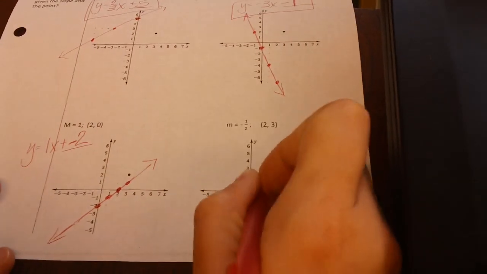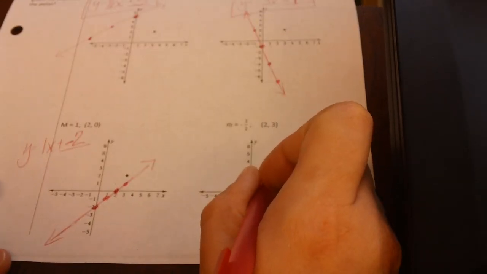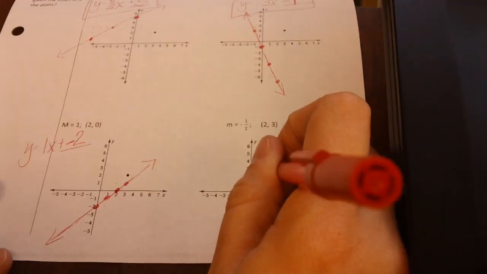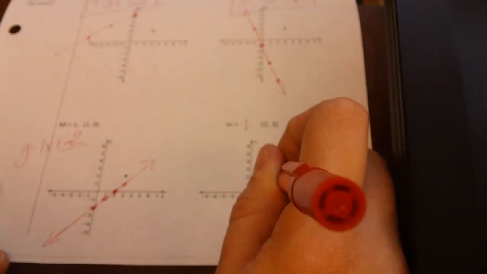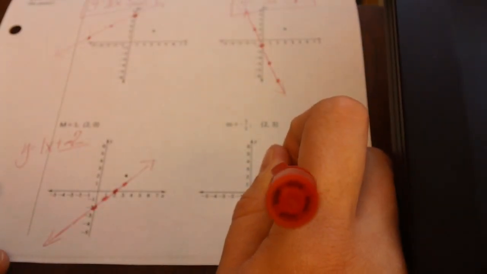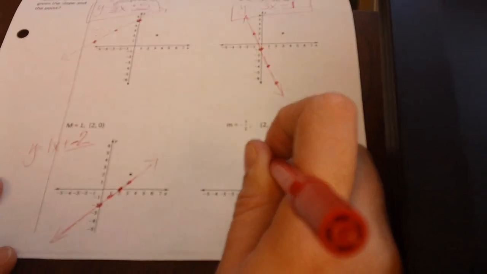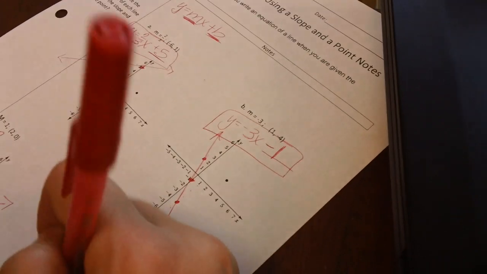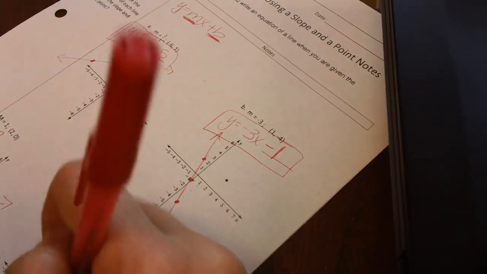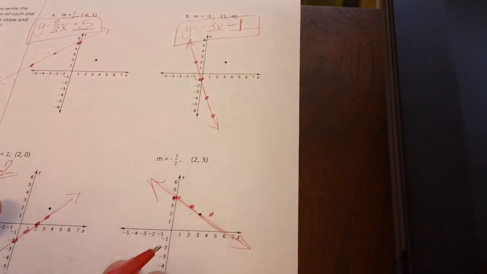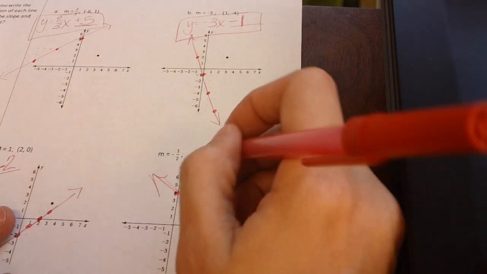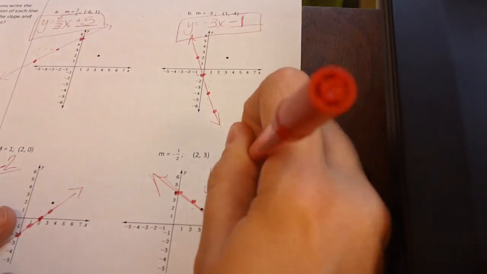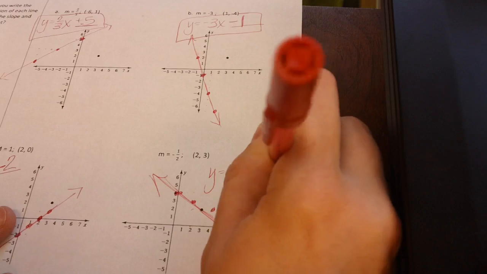And on my last graph, I'm starting at 2, 3. And I'm going down 1, right 2, or up 1, left 2. And here it looks like I have a y-intercept of 4. So y equals -1/2 x plus 4.